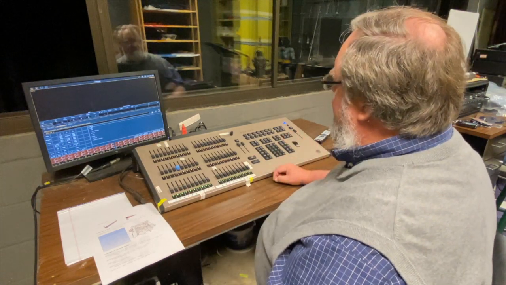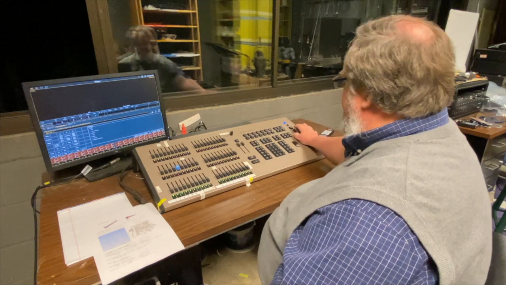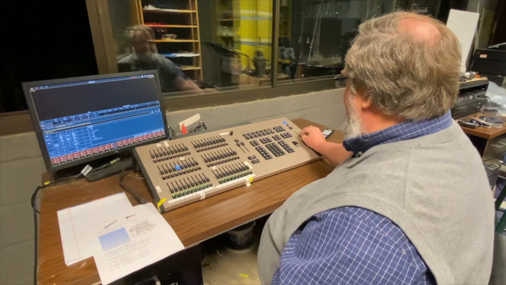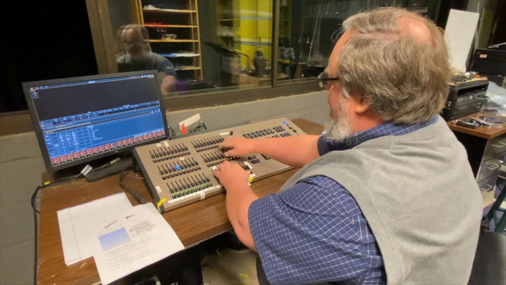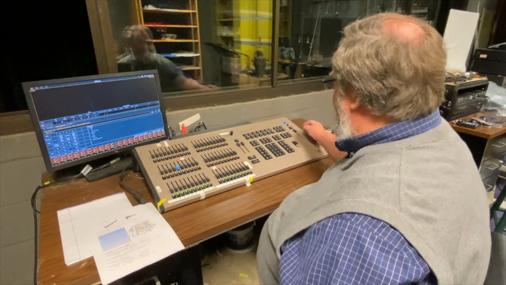There are a couple things about it you need to know. First of all, one of the buttons you can use, which you probably should not use, is this little button called the blackout button. When the blackout button is on, nothing will work because the blackout button has been pushed. So one of the first things you want to make sure is that the blackout button is off.